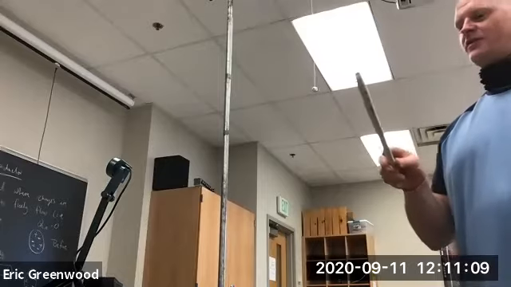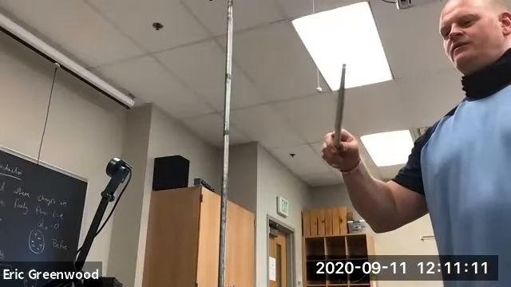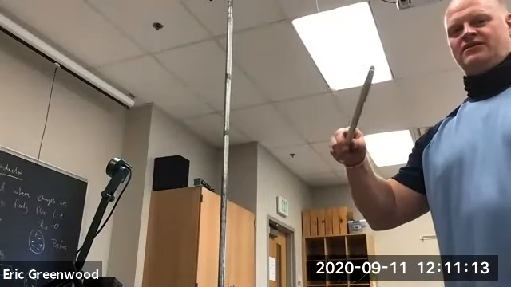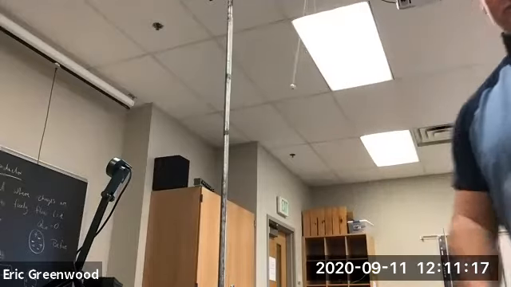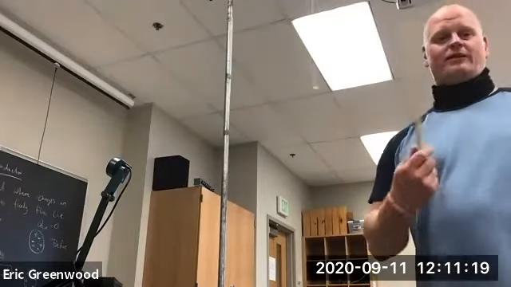Now, all we're going to do is bring this rod near the ball. And what we should see is that we can actually create an attractive force. So what you're going to be doing in this lab is basically playing with exactly this.